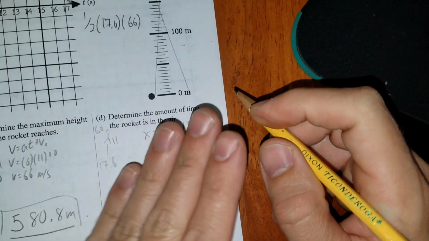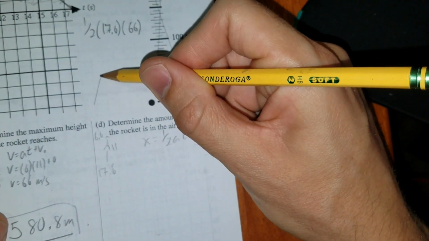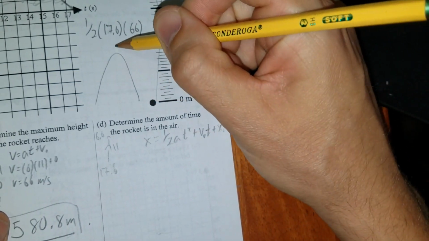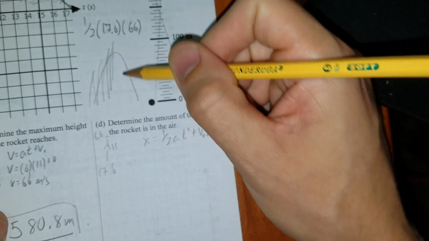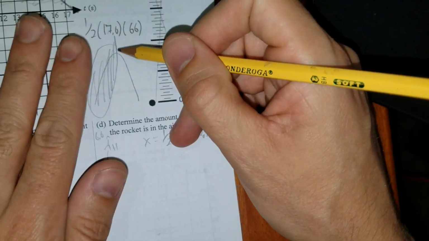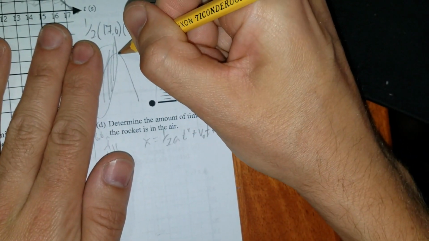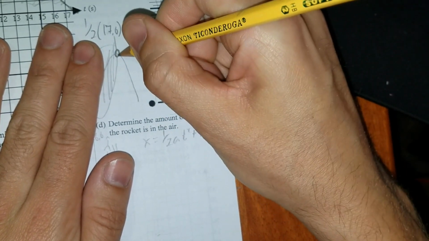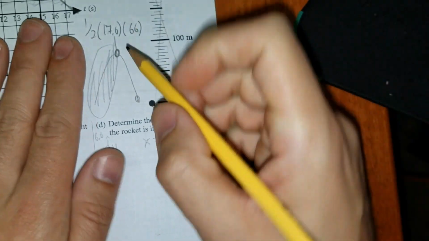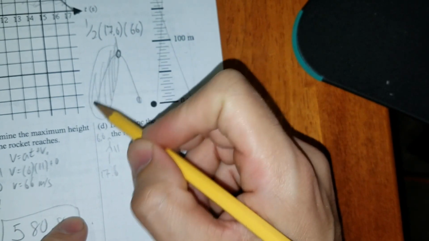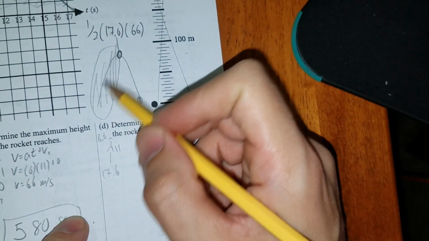Remember, we're only calculating the path of the rocket down. We've already calculated all of that stuff. We're done with that. We're going to make a new problem. We're going to start over right here and find out how long it takes to go just down to here. So we're ignoring all of this. We're going to pretend like it doesn't exist just for a minute.